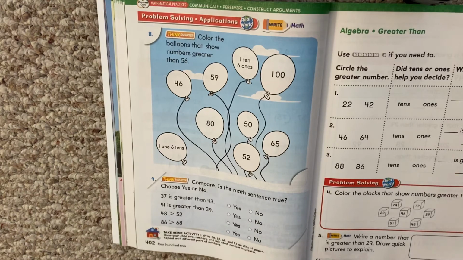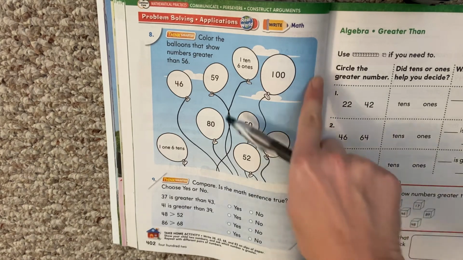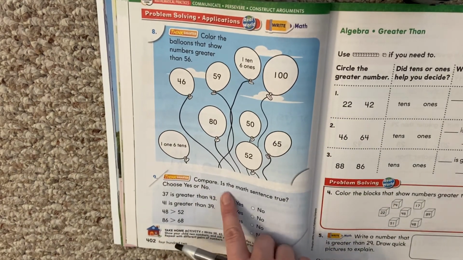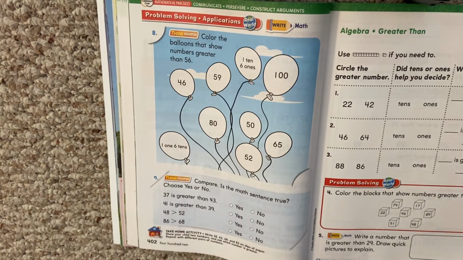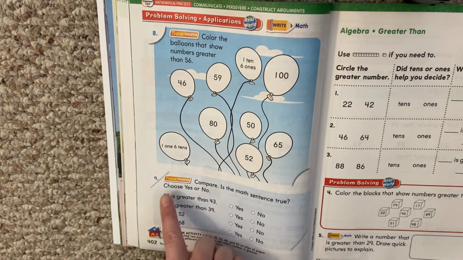All right. We're going to actually skip this top part for a minute. Compare. Let's look at the bottom. Is the math sentence true? Choose yes or no. All right, so each one we have to decide.